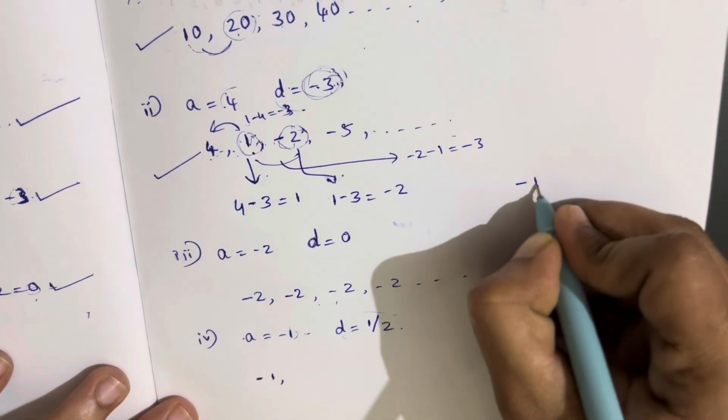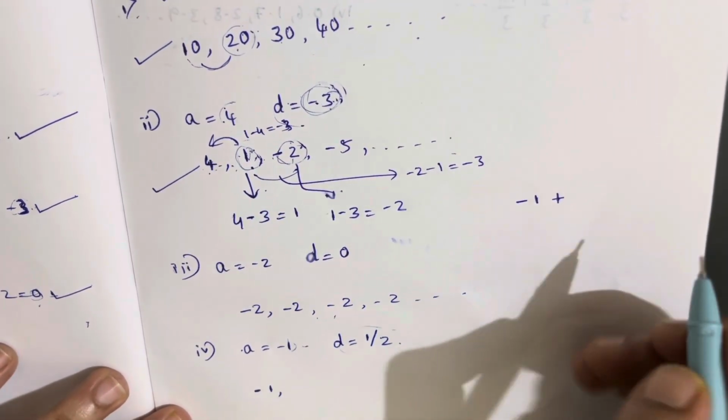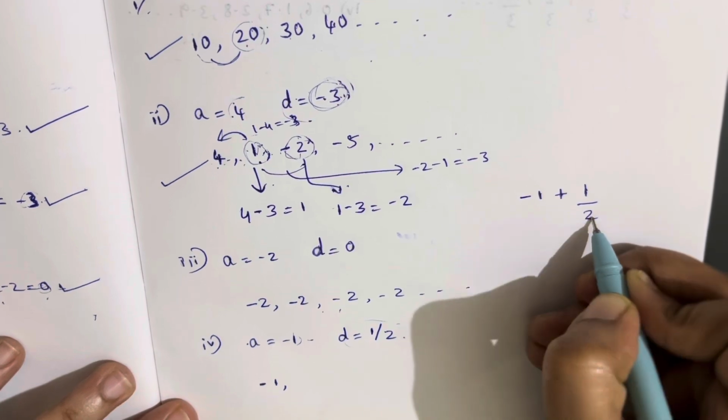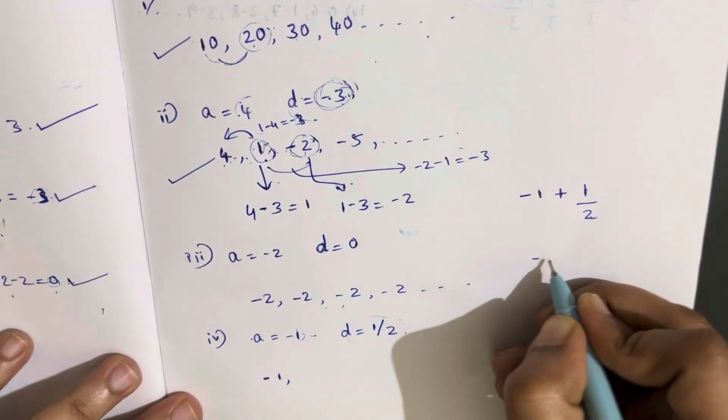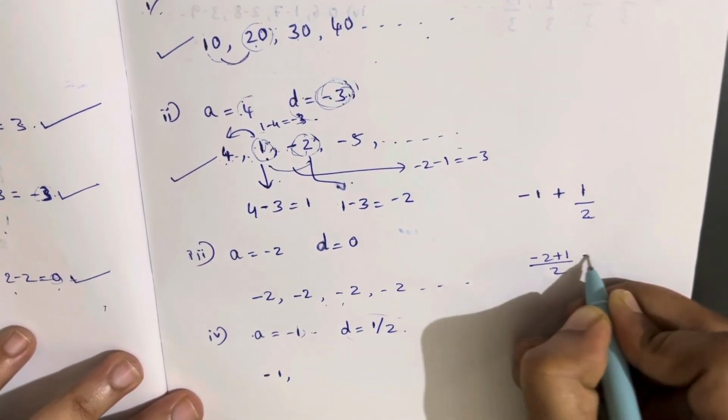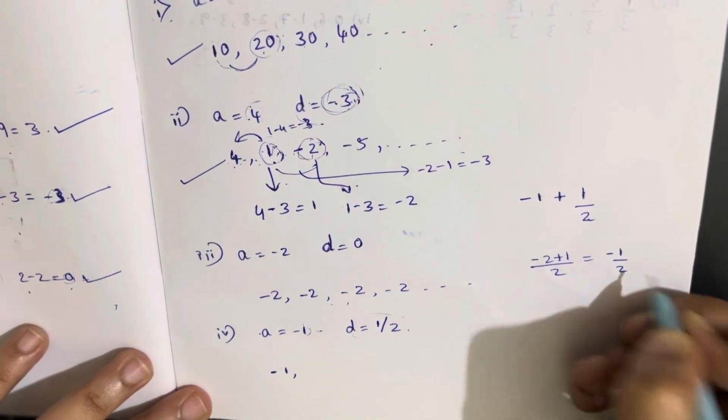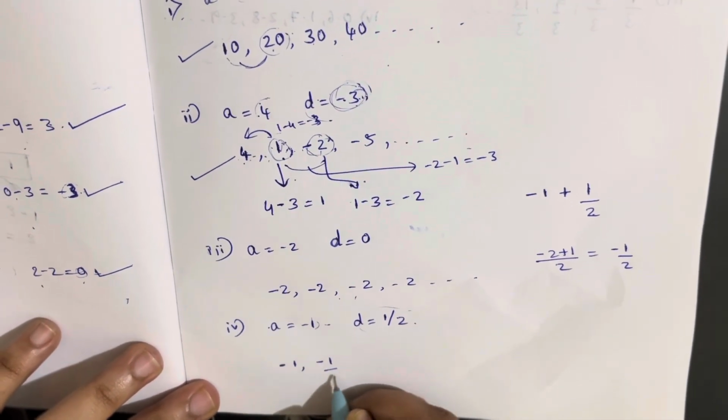Minus 1 plus 1 by 2. What will it be? 2 minus 1, it is minus 2 plus 1 by 2. It is nothing but minus 1 by 2. Our second term will be minus 1 by 2.